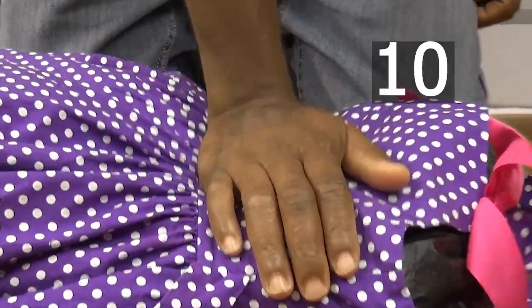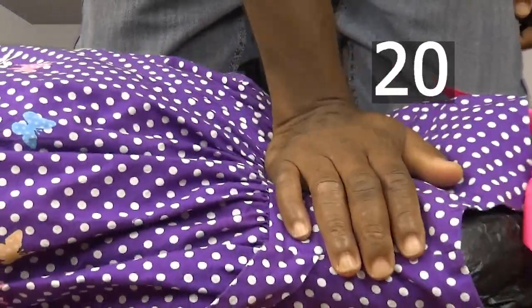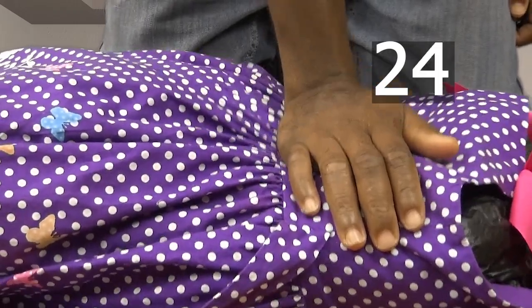Your rate should be 100 to 120 compressions per minute. Ensure that you do not interrupt chest compressions for more than 10 seconds.